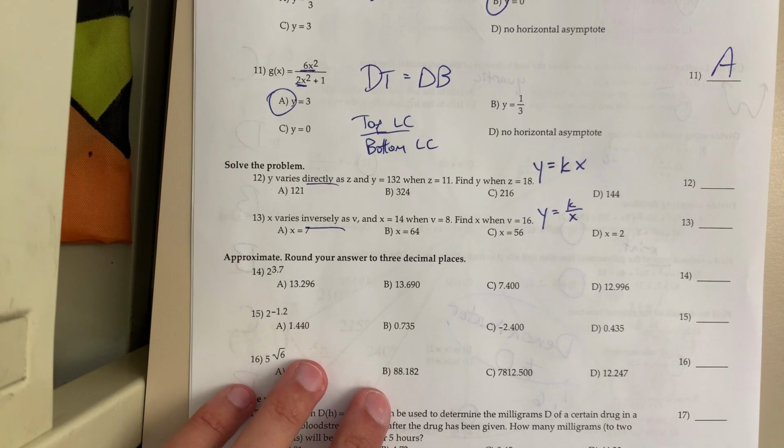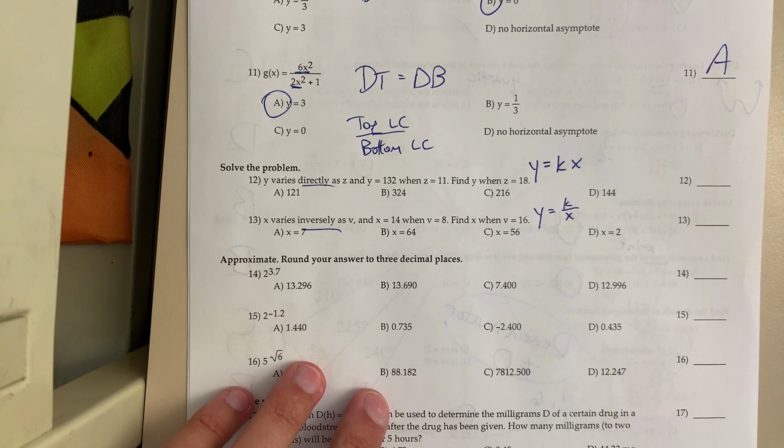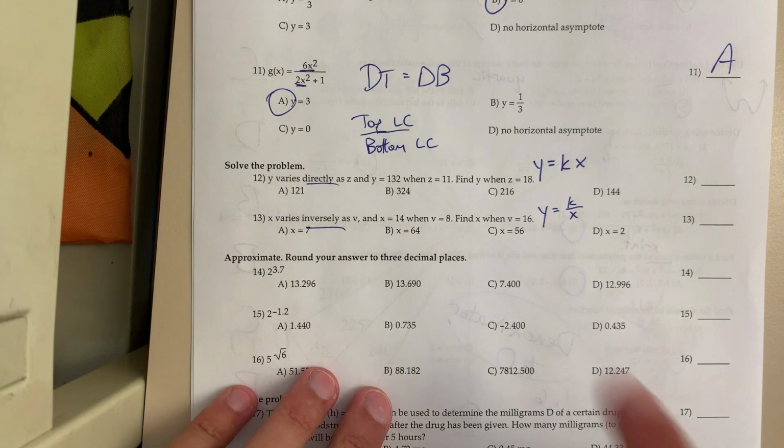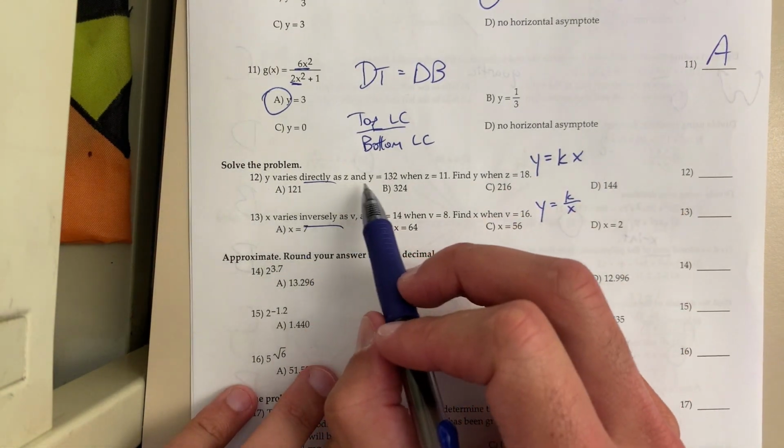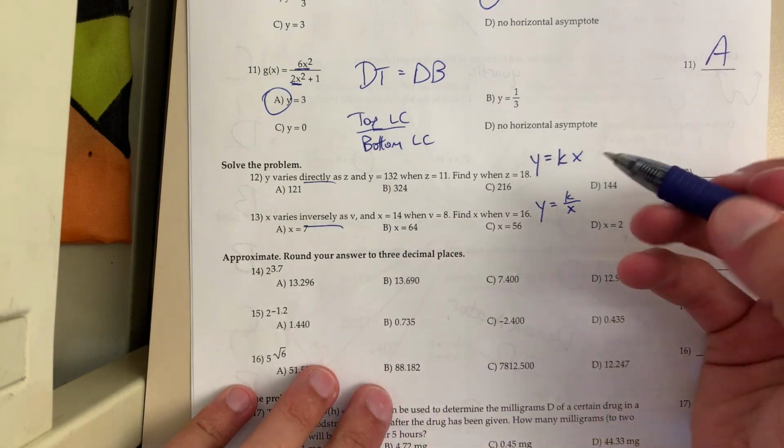And it's kind of a two-step process here. We need to find our k value, then we need to use that k value to answer the question it's asking for at the end. Okay, so we find our k value by substituting in these values they give me in the first sentence.